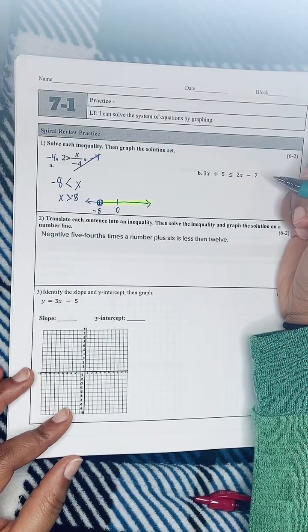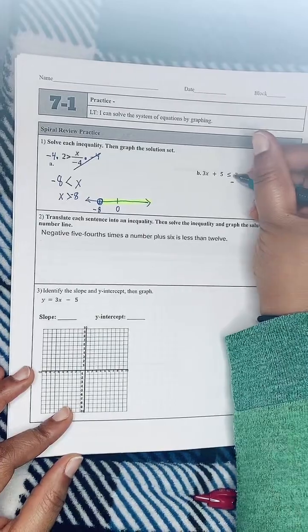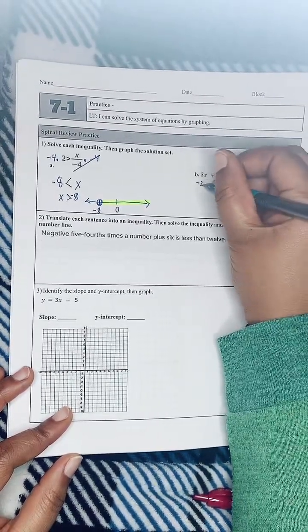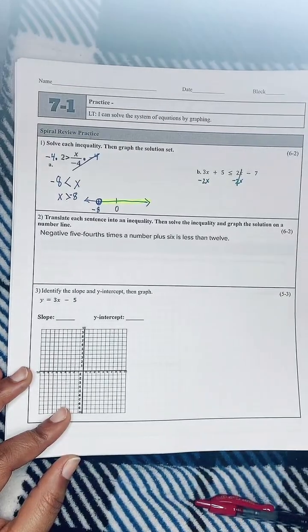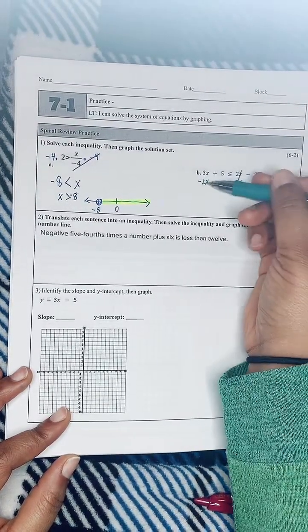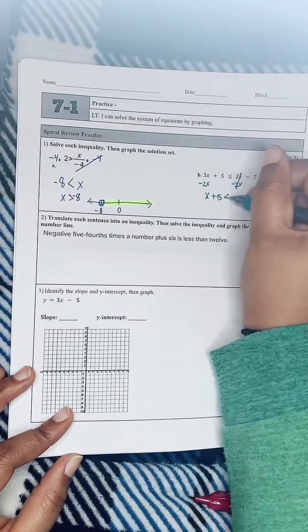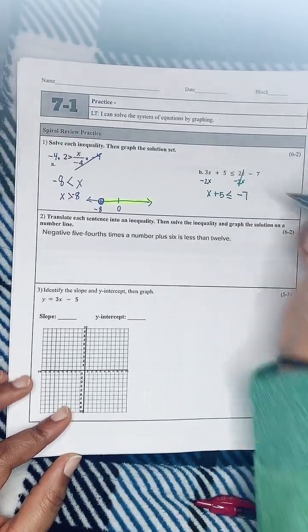We're going to add it, subtract it. Good, 2x, 2x. Subtract. Perfect. Yes, because this is a positive 2x, so we have to do the opposite. So we're going to minus 2x to both sides. Wonderful. And then 3x minus 2x gives us 1x plus 5 less than or equal to -7.